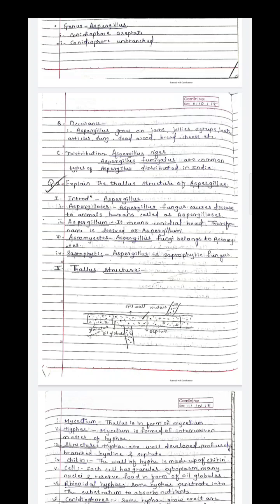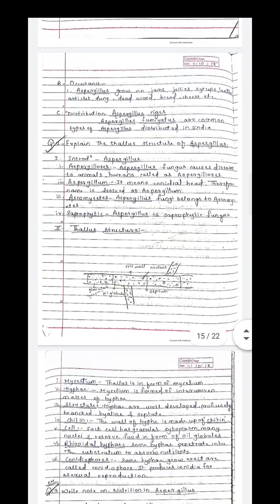The next point is the aspergillum. The conidial head of this Aspergillus fungus is called the aspergillum. Then it is saprophytic because it grows on dead materials.